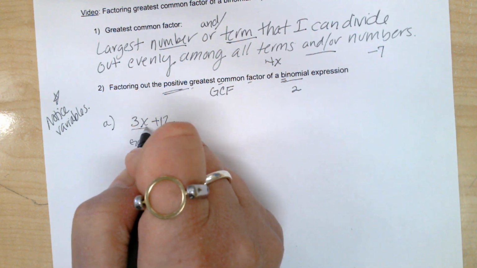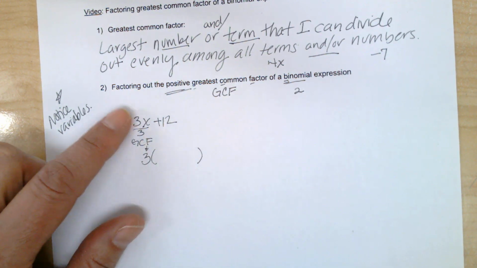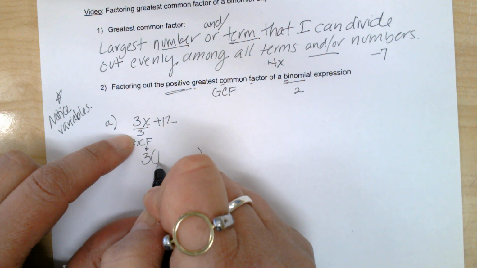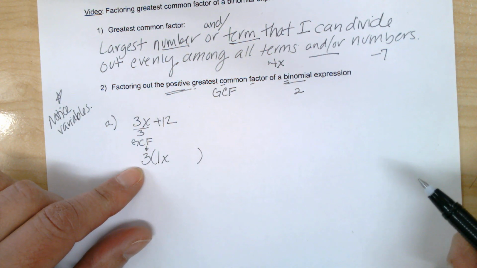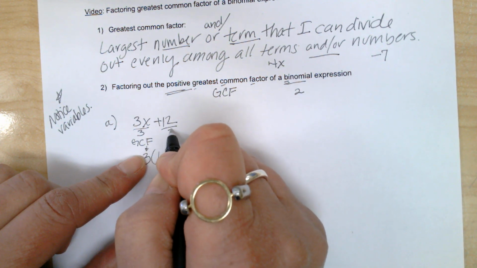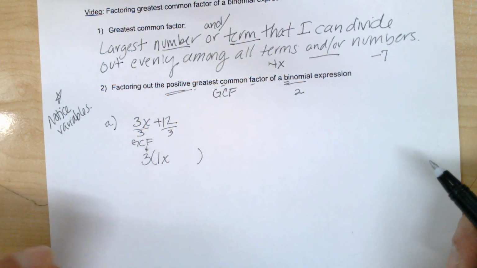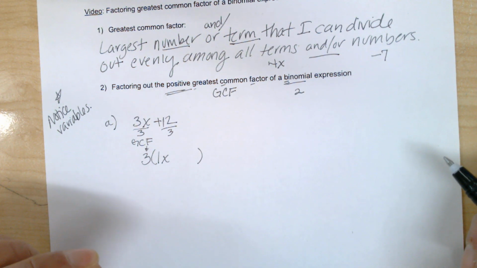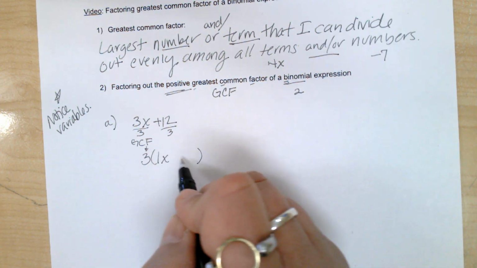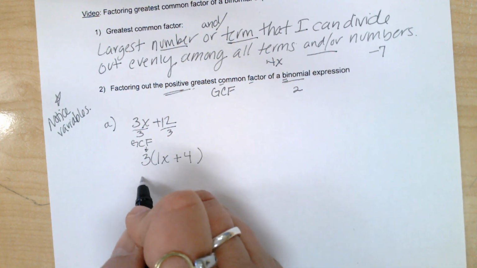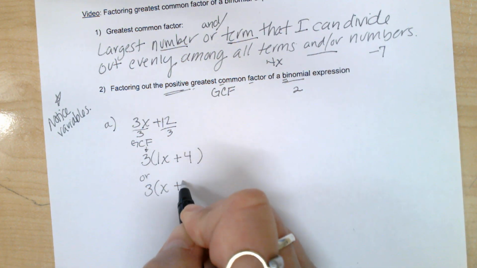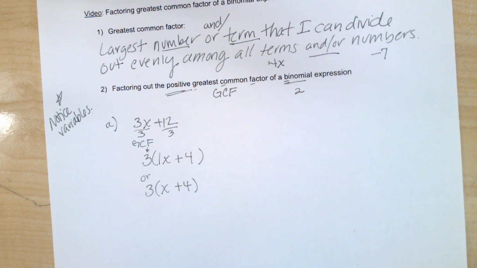I'm going to divide out a 3 from 3x. So 3 divided by 3 is 1, and I'm not dividing any x, I'm not taking an x out, so we bring it down. Then we're also going to divide out a 3 from 12, because we have to make sure we're dividing it out of all the terms. Positive 12 divided by 3 is a positive 4. I can write it as 3 times 1x plus 4, but mainly you'll see me write it without the 1 in front of the x. So it's going to be 3 times the quantity x plus 4.